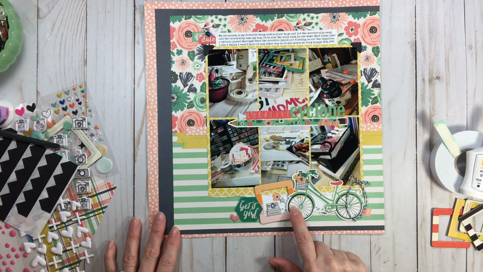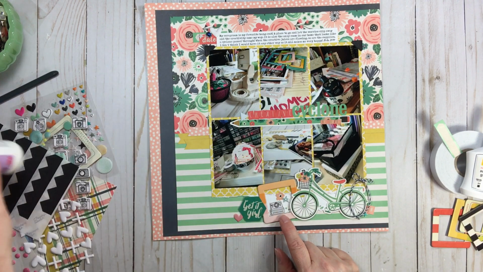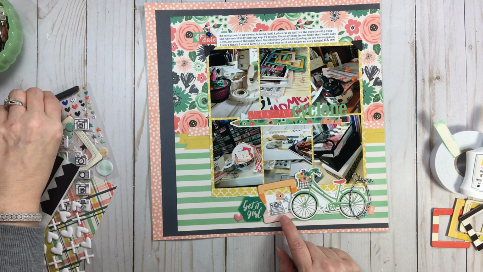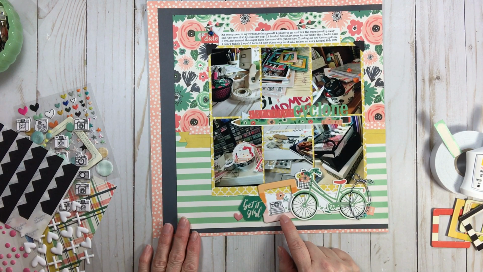Some of these elements are on foam. I got some puffies on there. And of course, with the puffies, you might as well add some quick dry or whatever other liquid adhesive you have, because they're just not going to stay stuck. And that is how simple it is to do that.